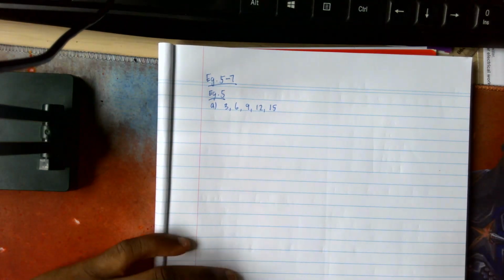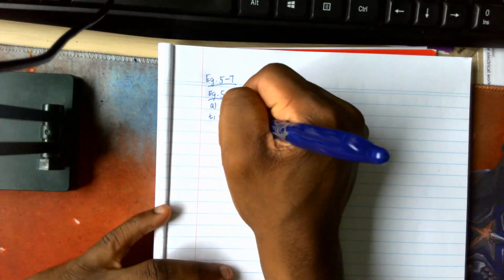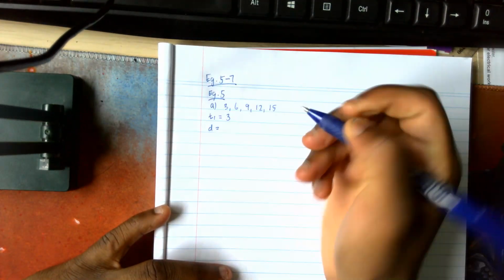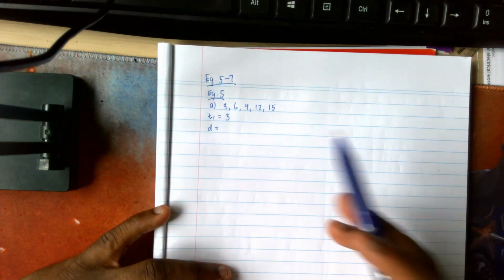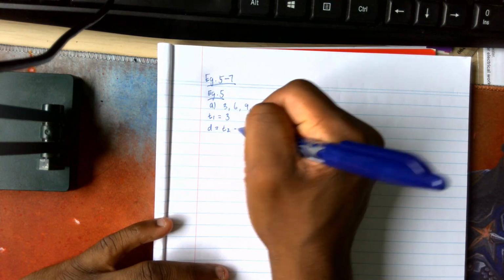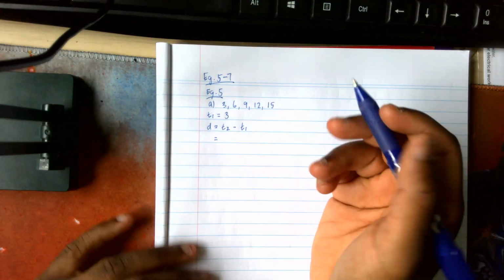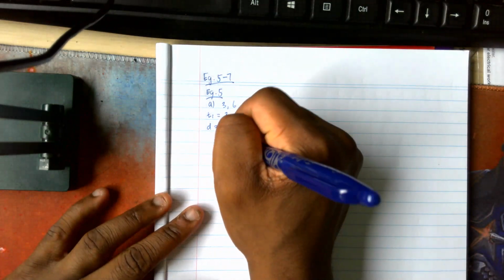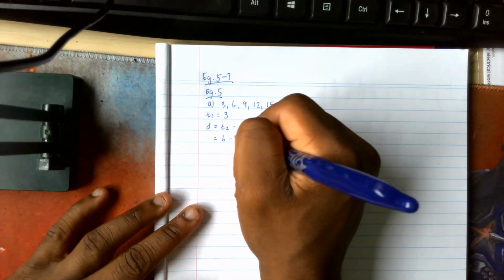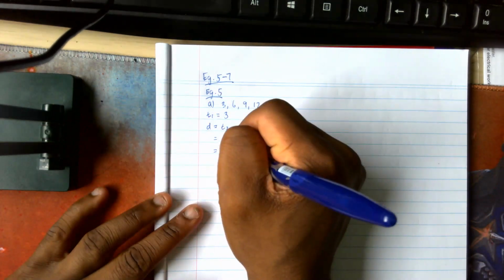Well, we need a few things. First one being our first term, which we know is 3. We know from looking at the pattern 3, 6, 9, 12, 15 that they're going up in threes. But for the purposes of this video and to make sure you guys remember, we're going to work out my D value. So I'm going to do 6 take 3. That's going to give me 3.